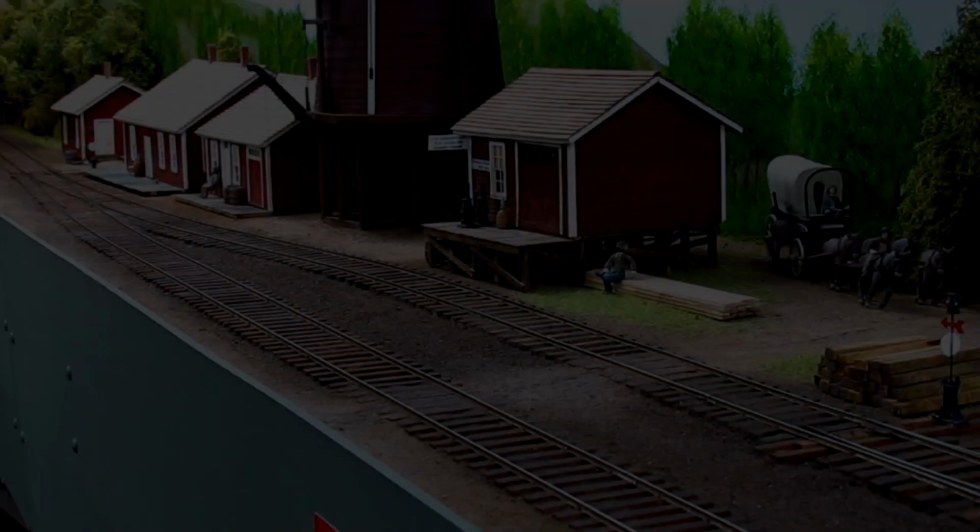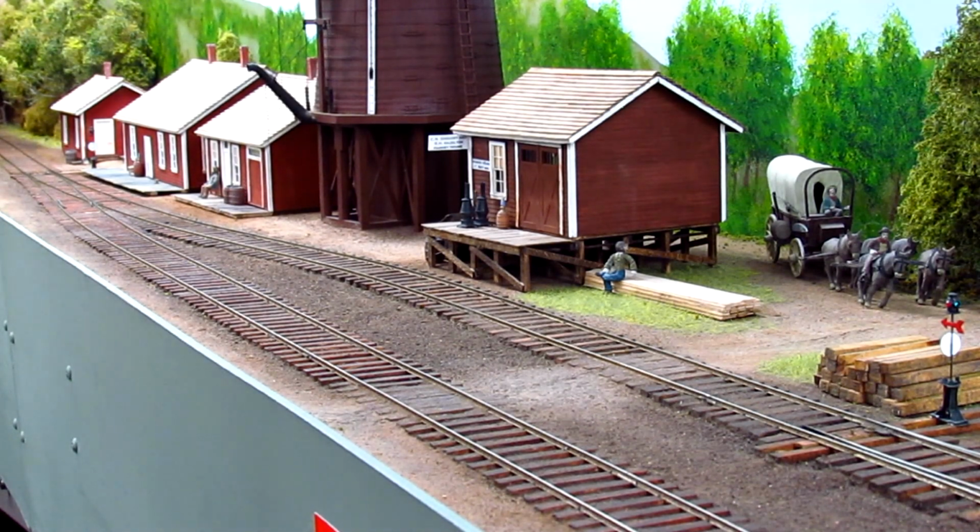Basalt seems to be a big town on the Colorado Midland with a large station, a hotel, and a plethora of other buildings. What was in Basalt and what have you included on the model?